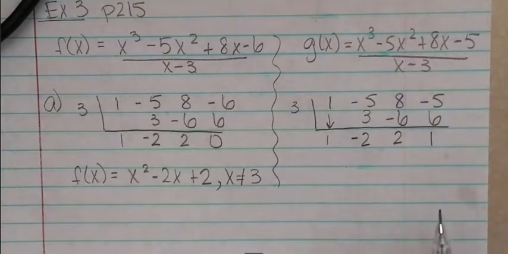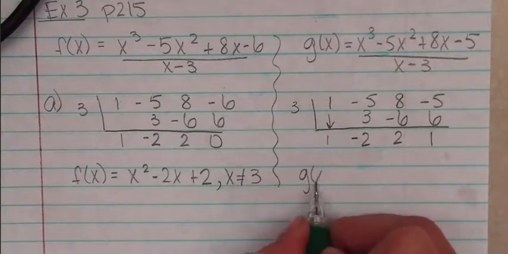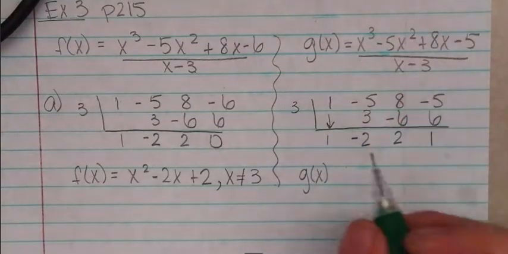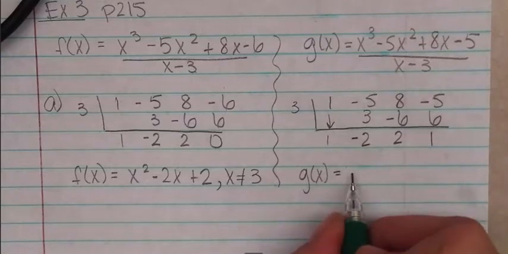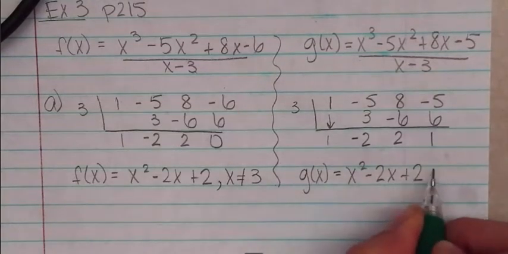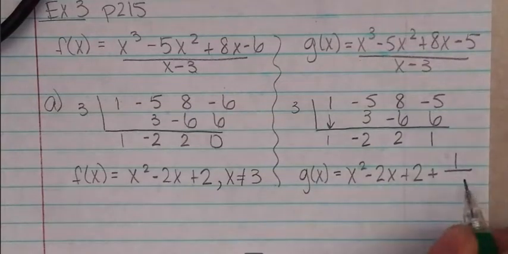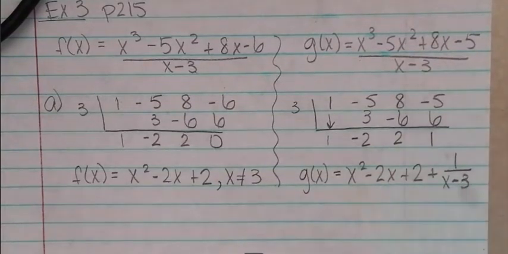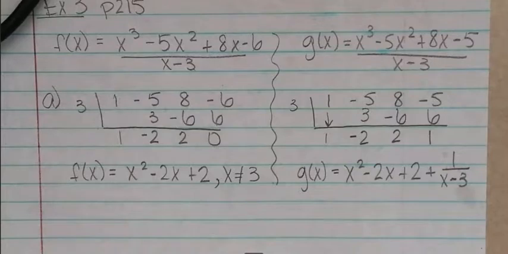So I have a remainder here. After I divide out that factor of x minus 3, I end up with this, and that's written as a mixed number.